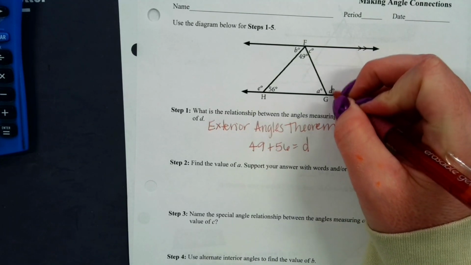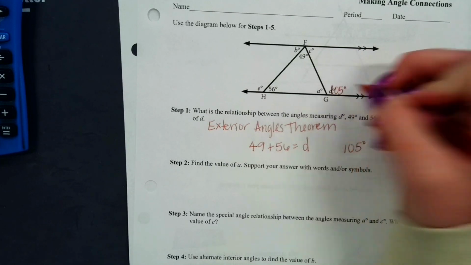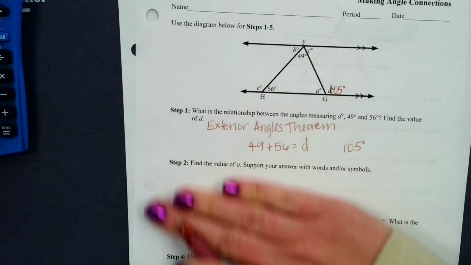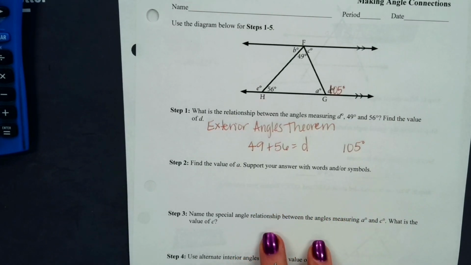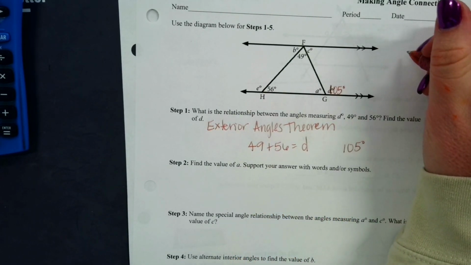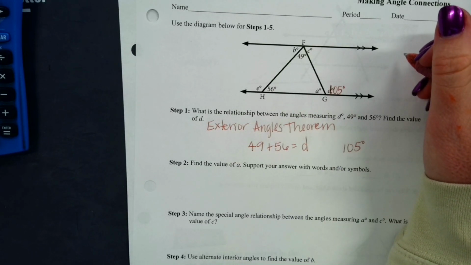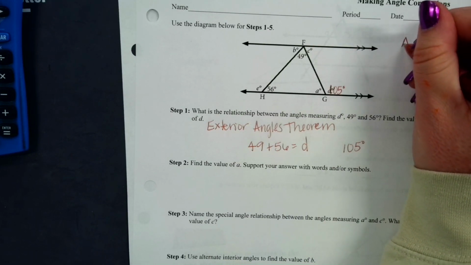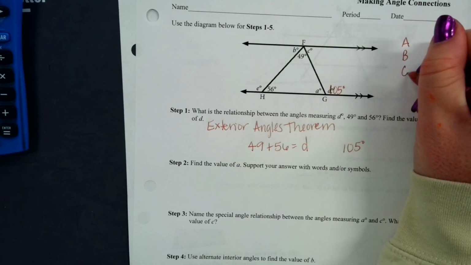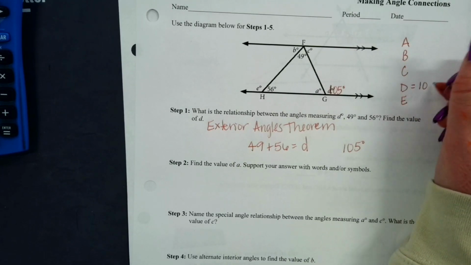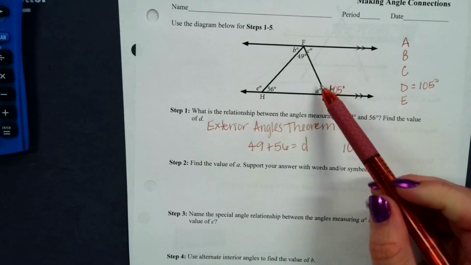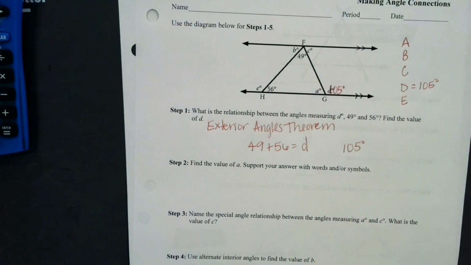What I want you guys to do is, they're asking a whole bunch of extra questions down here, but essentially I want you to see how far you can get. I want you to find A, B, C, D, E. We already found D together. 105. See what other ones you can find. I'm going to give you just a few minutes because we don't have a lot of time left. And then we'll go over them.